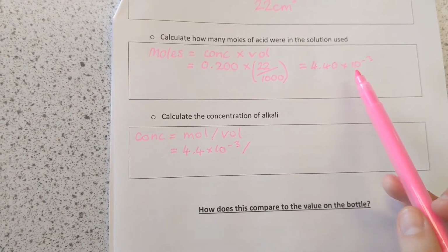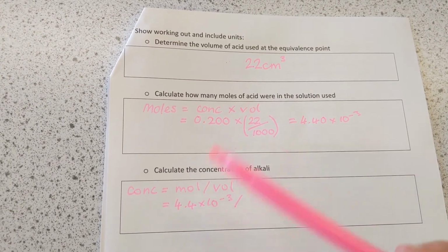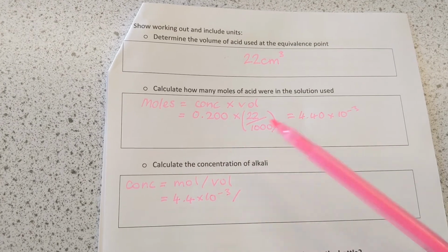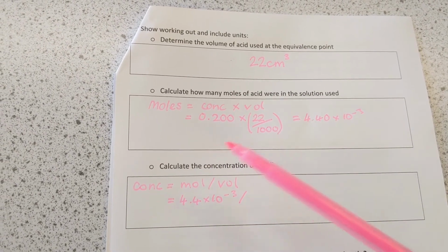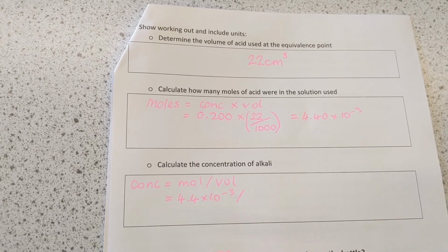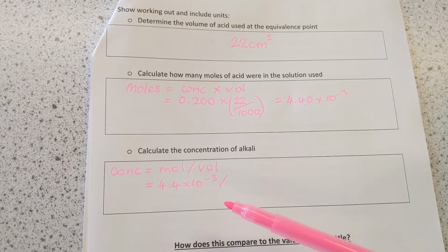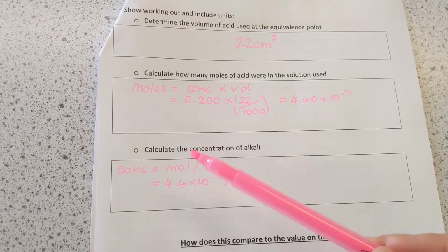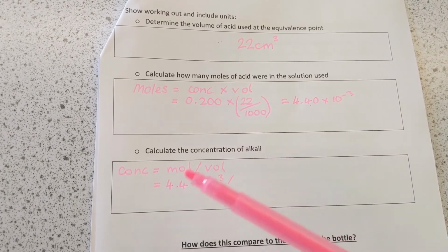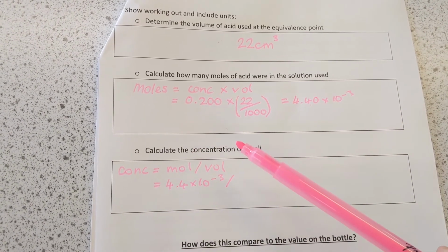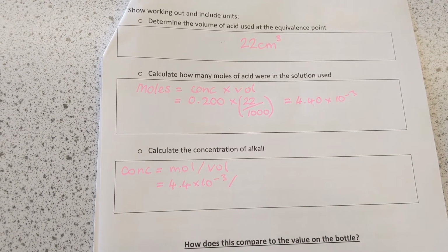Now we had a 1-to-1 ratio between the acid and the alkali that we used. So if you look at the balanced equation, if you don't need any big numbers in front of the acid and alkali to balance, then we say we have a 1-to-1 ratio. So however many moles of acid we have there, we use those moles for the alkali here. And we're going to use that same moles equation to calculate the concentration of the alkali. All we need to do is rearrange in terms of concentration.